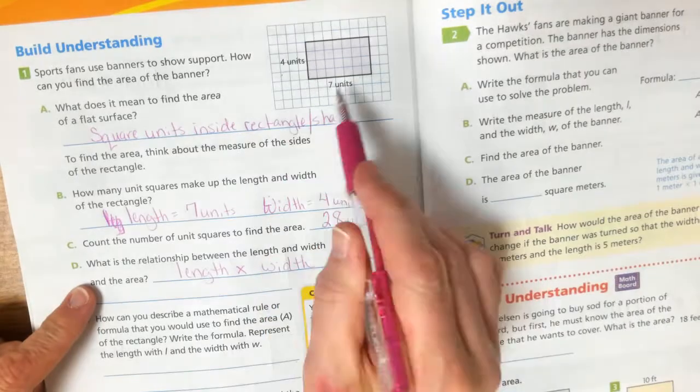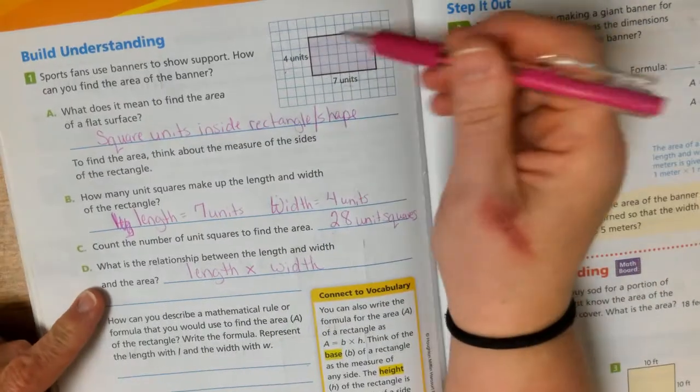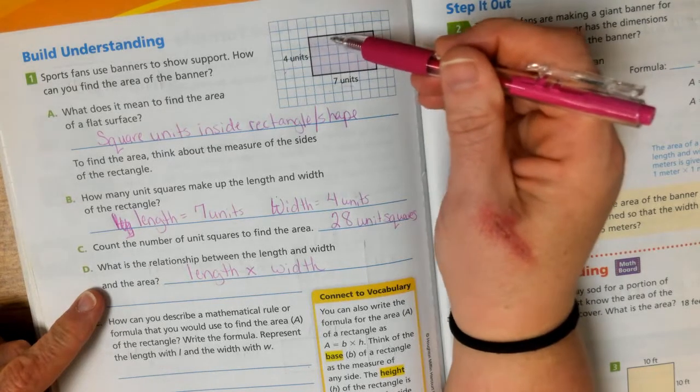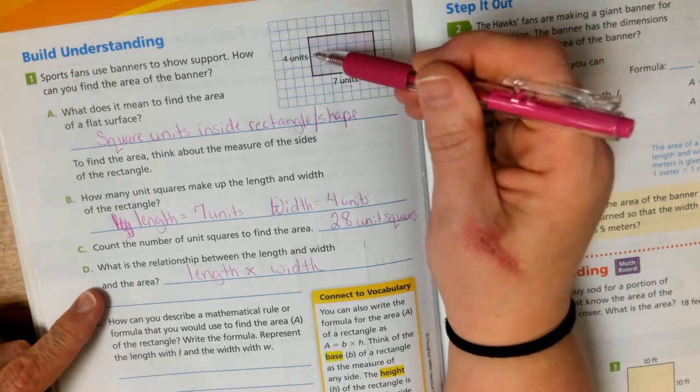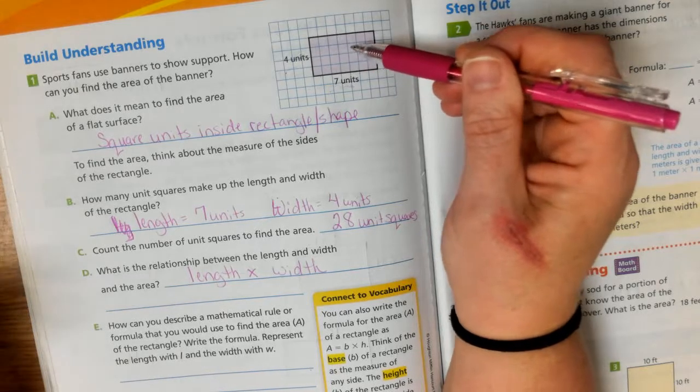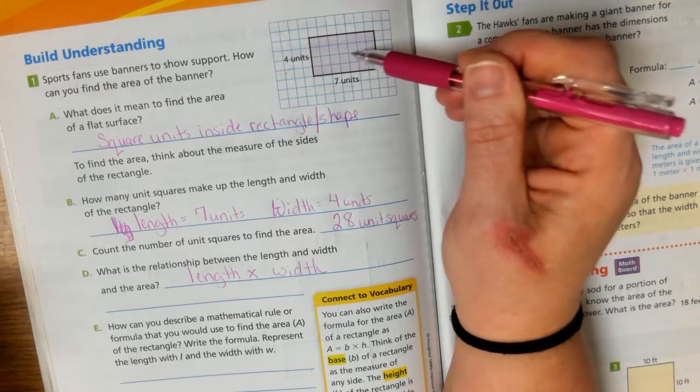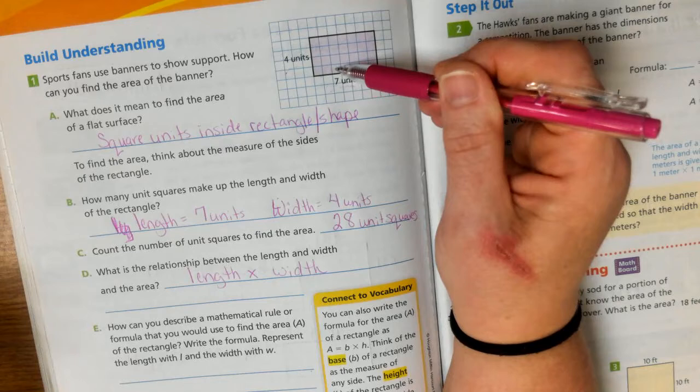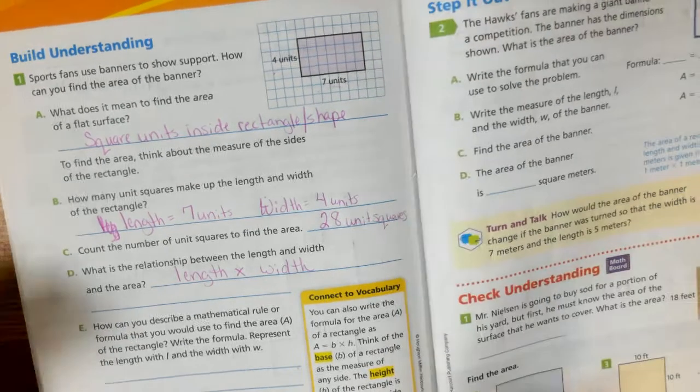Because 4 times 7 equals 28. If I were to count all these squares, 1, 2, 3, 4, 5, 6, 7, 8, 9, 10, 11, 12, 13, 14, 15, 16, 17, 18, 19, 20, 21, 22, 23, 24, 25, 26, 27, 28.